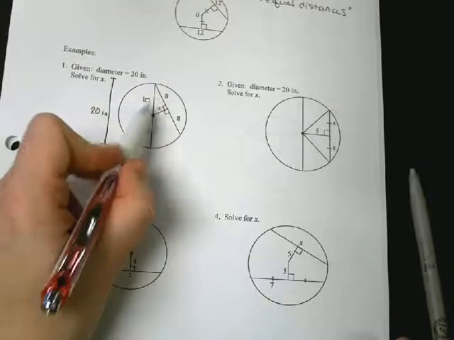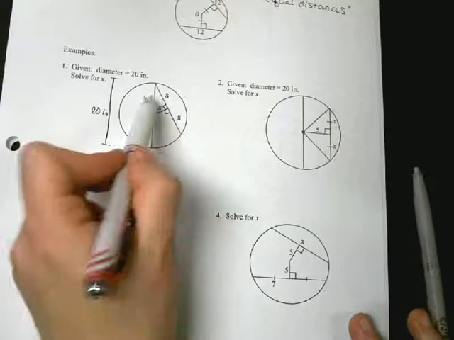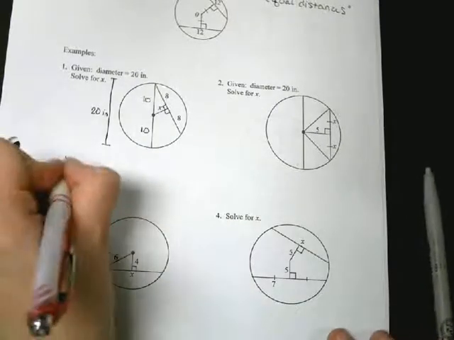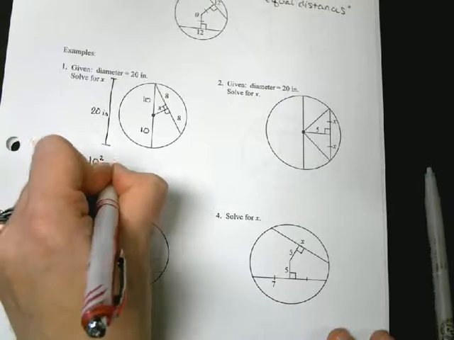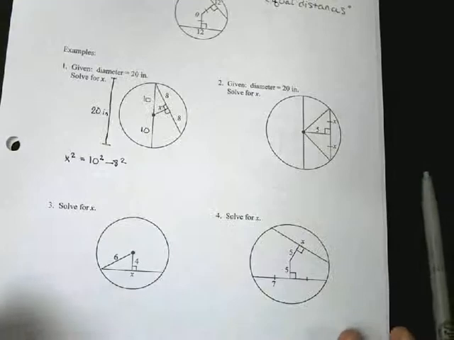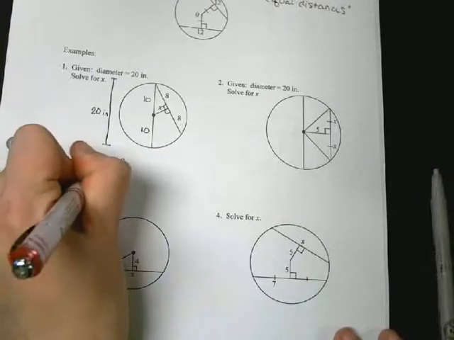We have enough information to do Pythagorean theorem. So x squared is going to be equal to the hypotenuse squared minus the other leg I know squared. So when I solve that, I end up getting x squared is equal to 36, and therefore x is going to be 6 inches.